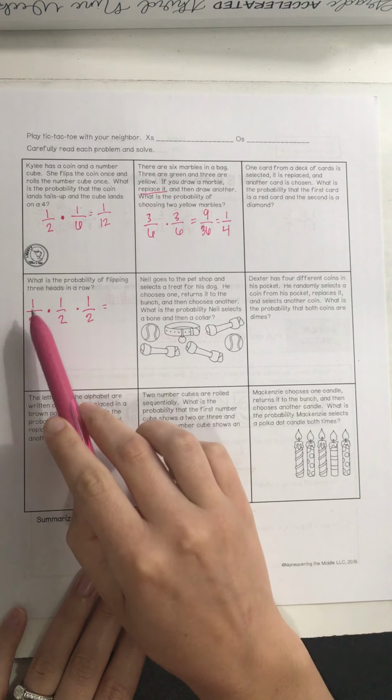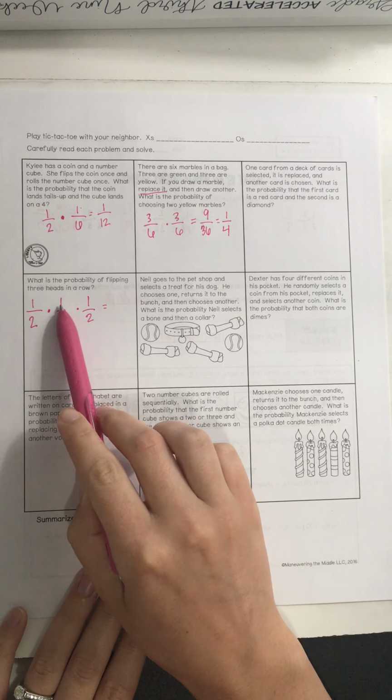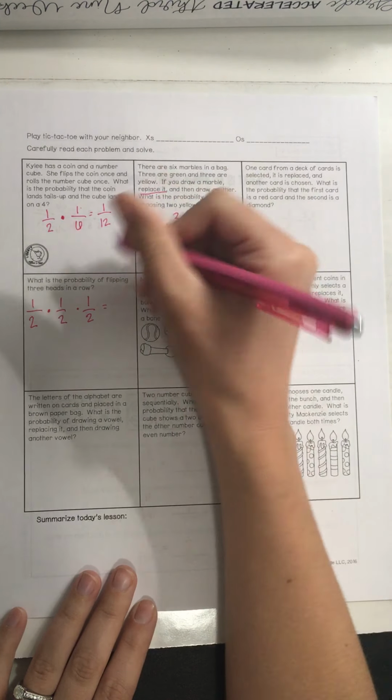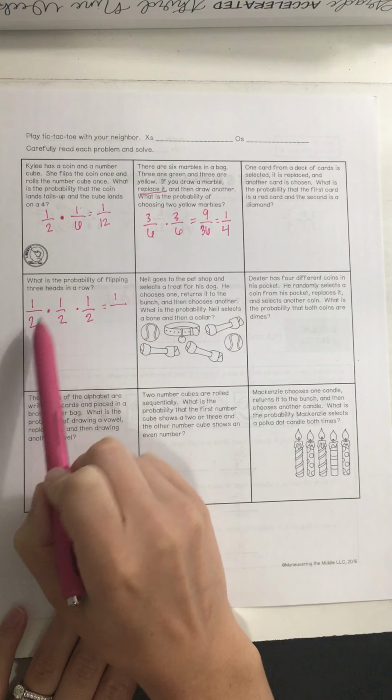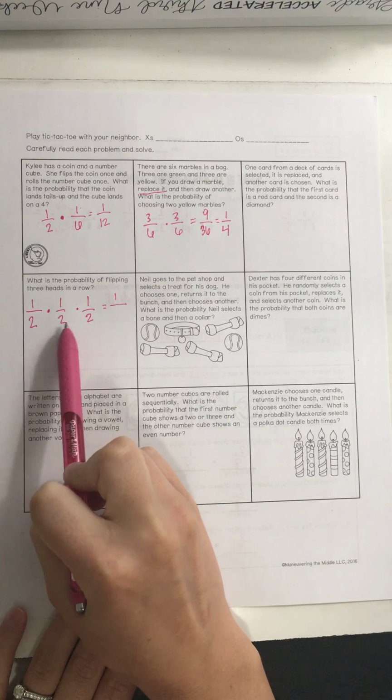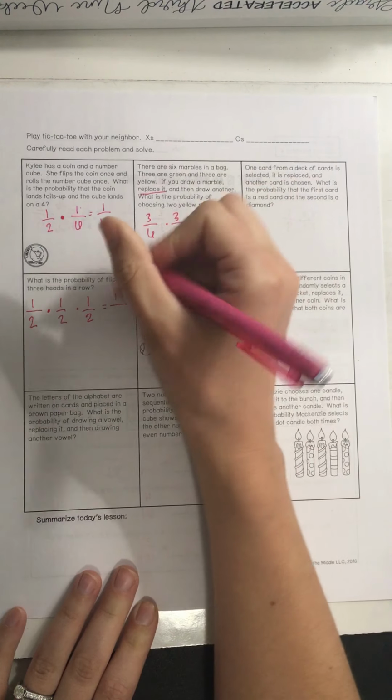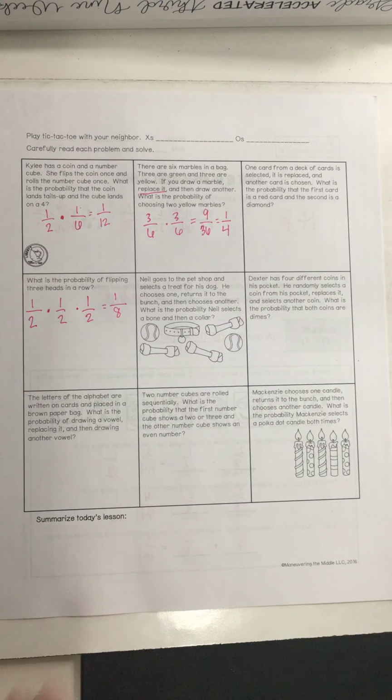So I have 3 events, 3 fractions, same thing, top times top times top, now bottom times bottom times bottom. So 1 times 1 is 1, 1 times 1, again, is 1. So 1 on the top. Now let's go 1 by 1 here. 2 times 2 is 4, 4 times 2 is 8. So there should be an 8 on the bottom. So the probability of flipping 3 heads in a row when you're flipping 3 coins would be 1 over 8. All right, we're going to do 1 more and then we'll be done.